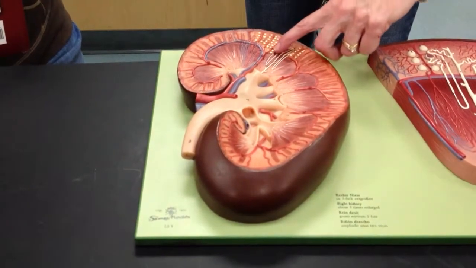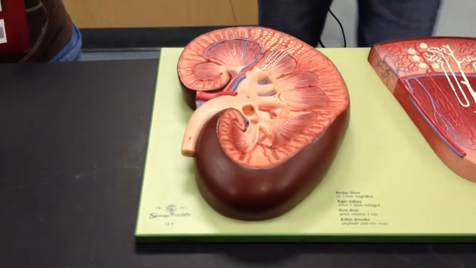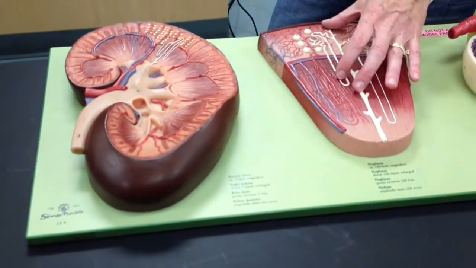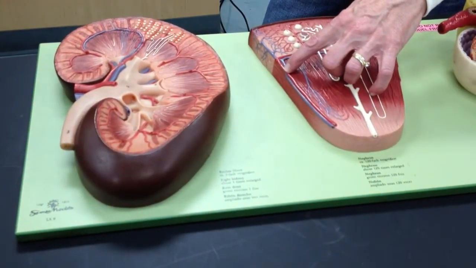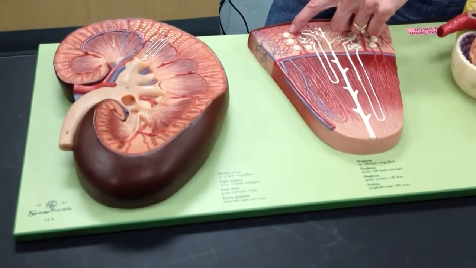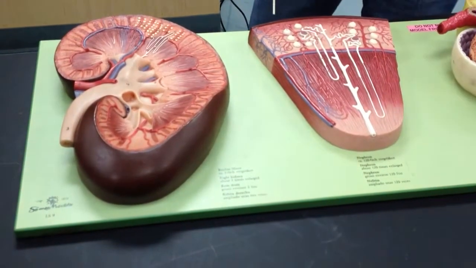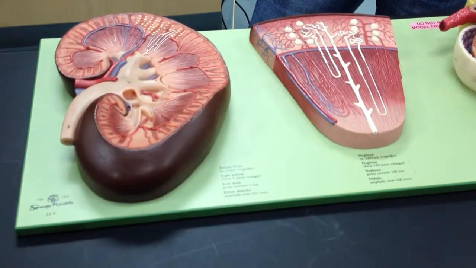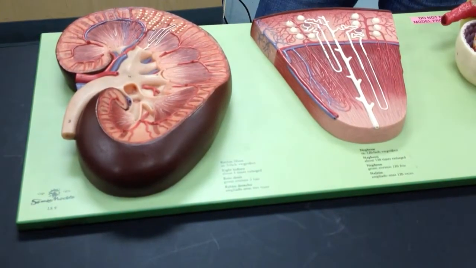Extending into the cortex are these little arteries here, which are the interlobular. This is a blow-up of this. Okay, so they've taken this and just blown it up. So this artery is the interlobar. That would be the arcuate. Interlobular, all right? Branching off the interlobular are these little vessels right here. What are these? Afferent arterioles. Okay, don't just put afferent down because that would be wrong. You have to put arterioles.